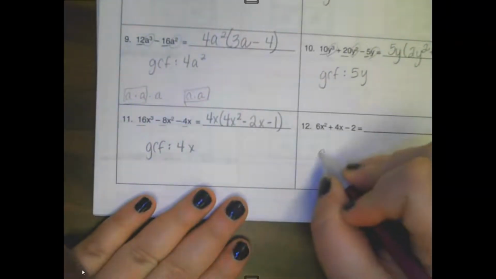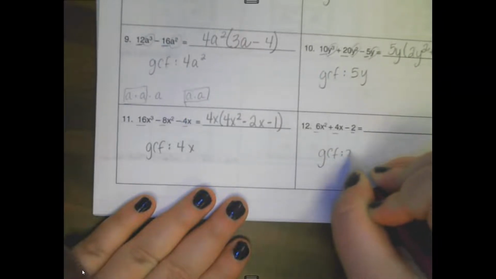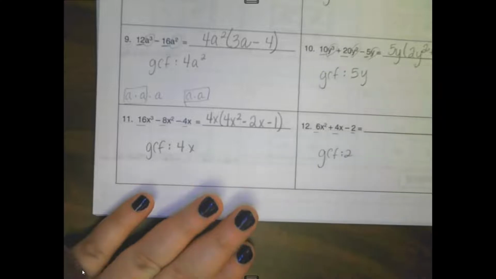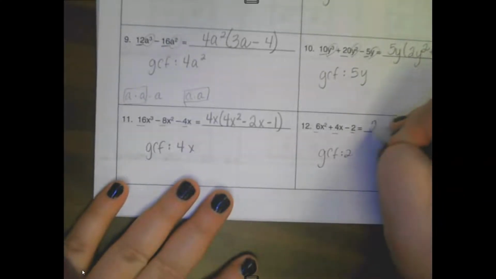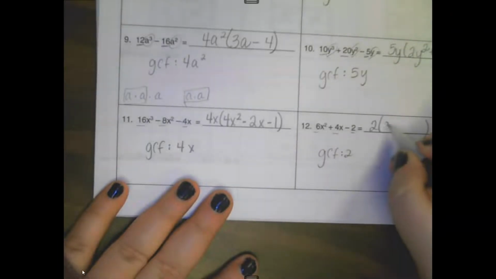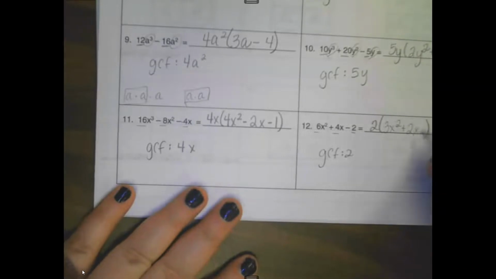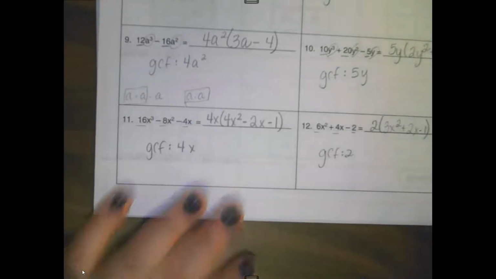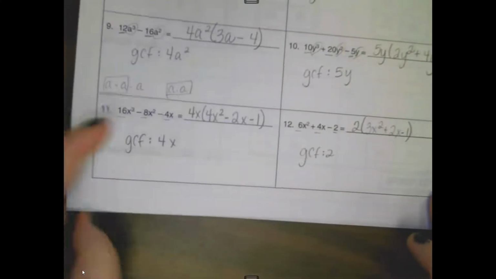All right, and then number 12, my greatest common factor. So looking at my coefficients is 2. And since that last 2 doesn't have a variable, it's just going to stay as 2. So 2 times 3x squared plus 2 times 2x minus 1 will give me that negative 2. I know I'm going through these pretty fast.